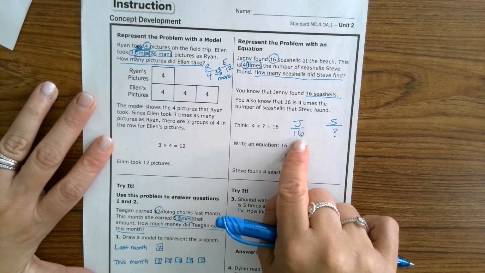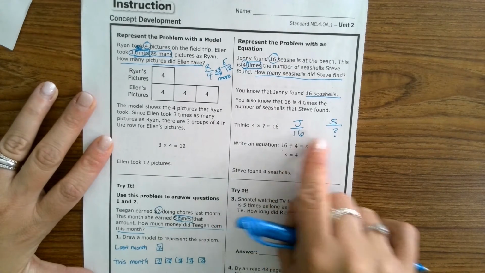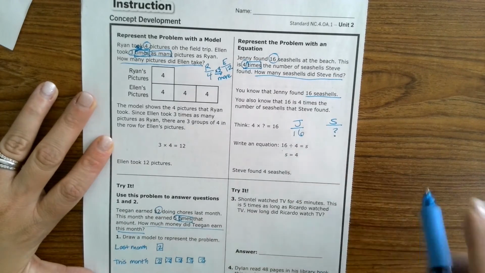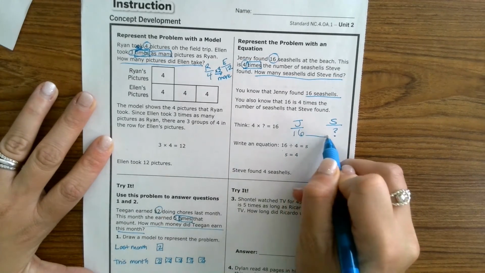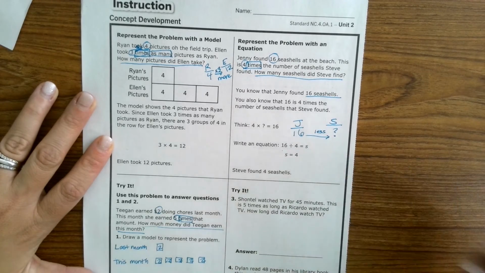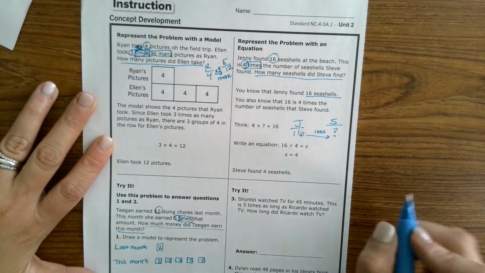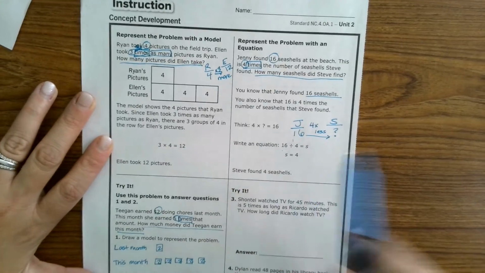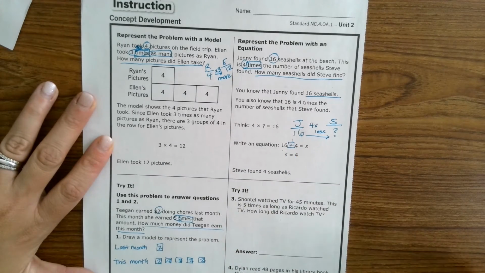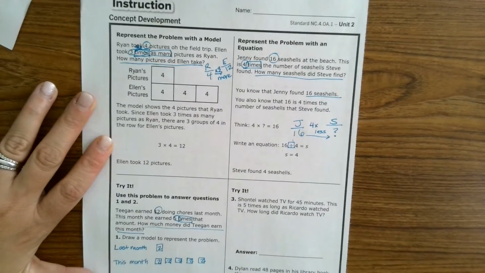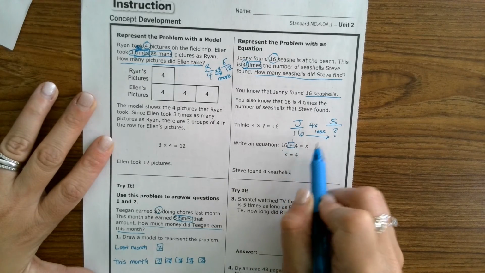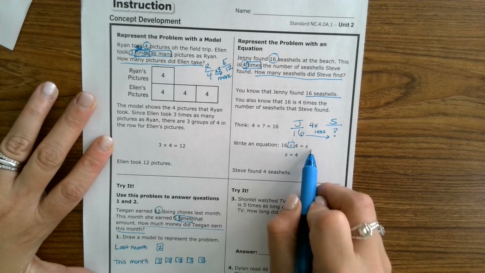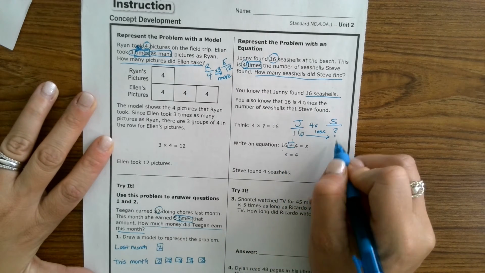So 16 shells. This number is 4 times the number of seashells Steve found. Did Steve find more or less? Steve actually found less. And how many times less? It's going to be 4 times less. And when you do 4 times less, you are actually dividing. So 16 divided by 4 equals S, and S represents how many seashells Steve found.